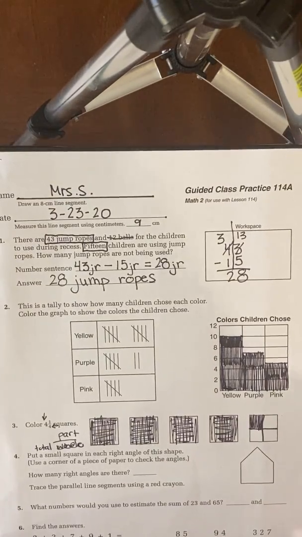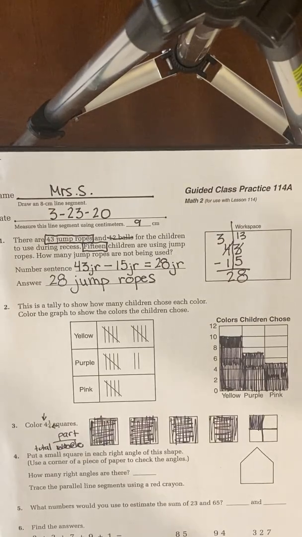All right, let's go ahead and look at the next one. It says, number 4, put a small square in each right angle of this shape. Use the corner of a piece of paper, or Mrs. Stoopy's tricky rule, the corner of your ruler, to see how many right angles are there. So let's look. I have a very interesting shape here. Does anyone know what the name of the shape is? If you said house, you're not wrong, but the name of the shape is actually a pentagon, but it does look like a house if you drew one, huh?